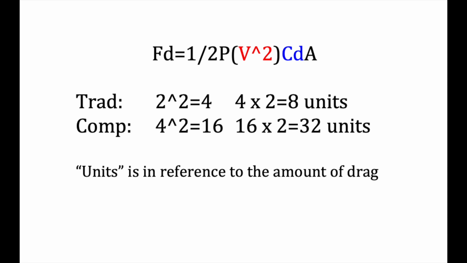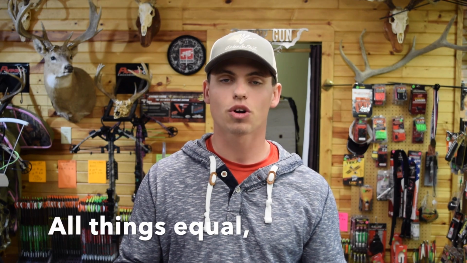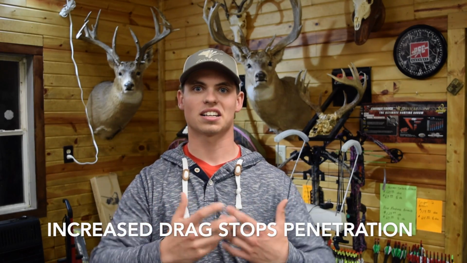that a traditional bow is going to have to overcome roughly 8 in terms of that drag coefficient when it's multiplied by velocity. And that compound bow is going to have to overcome roughly 32 in terms of that drag coefficient. When we break this down, we're seeing that so far in this equation, that compound bow is going to have to overcome 4 times the resistance of a traditional bow. One that has a higher velocity is going to have more drag than one that has a lower velocity, as long as the same medium is being penetrated. And that's important to know.